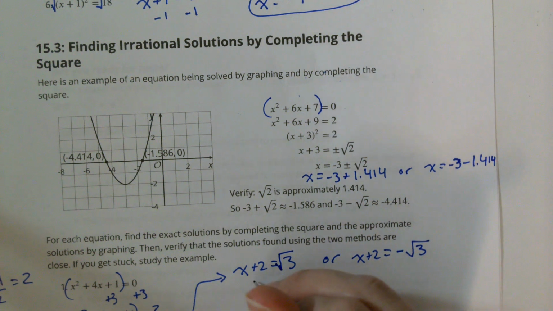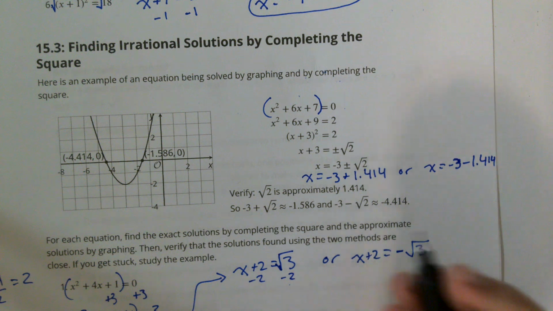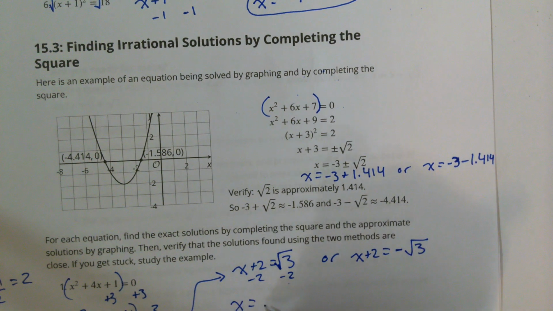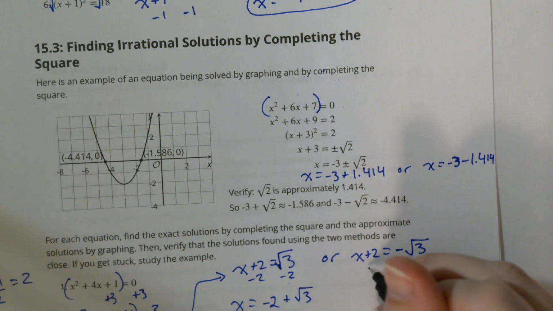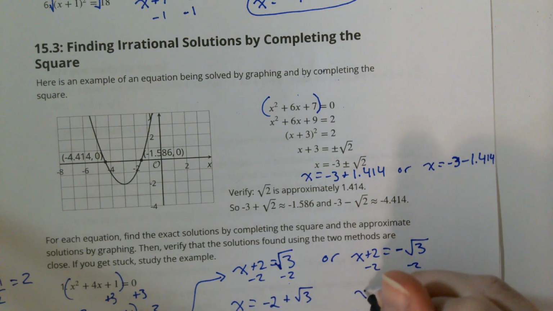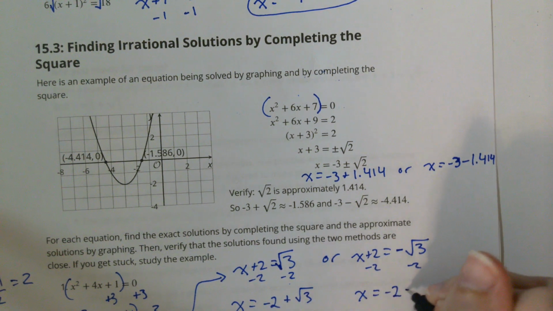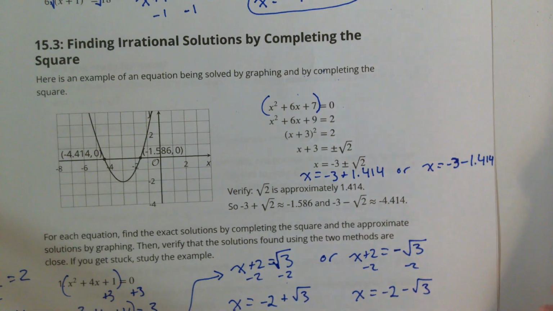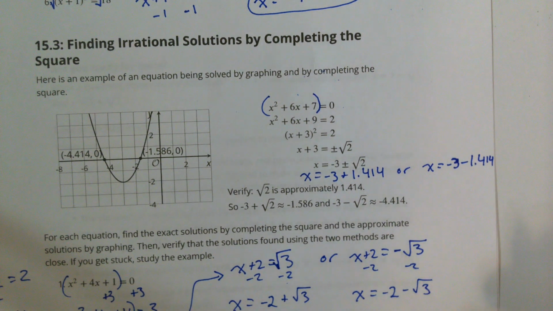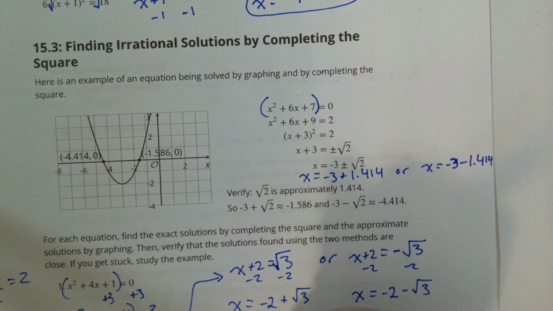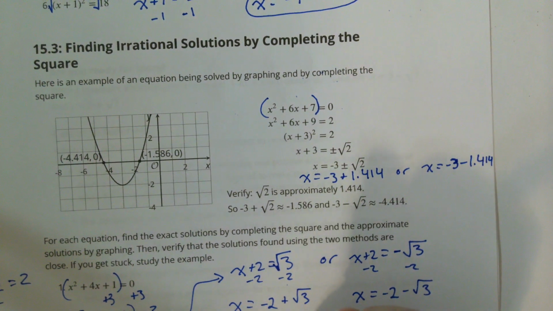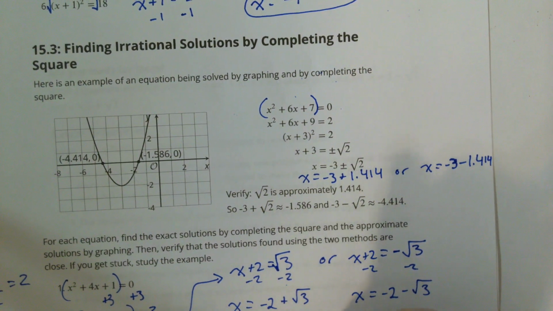So then you can subtract 2 from both sides. So x equals negative 2 plus the square root of 3, or x equals negative 2 minus the square root of 3. And you could combine that into one statement saying x equals negative 2 plus or minus the square root of 3.